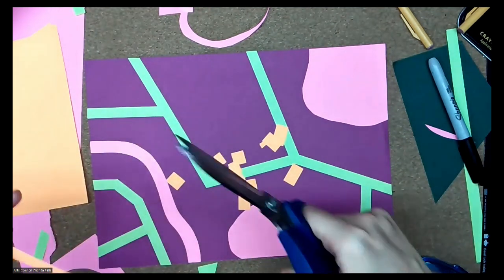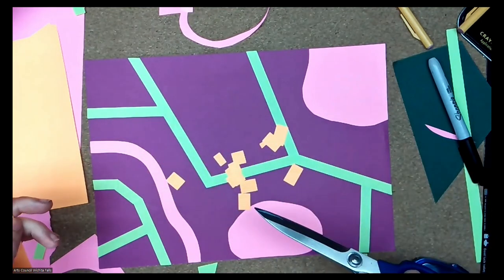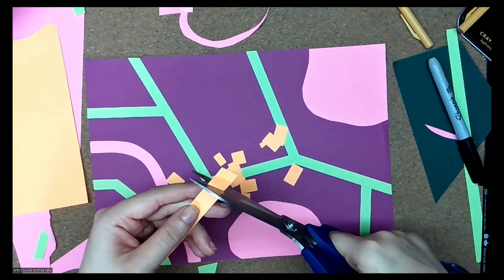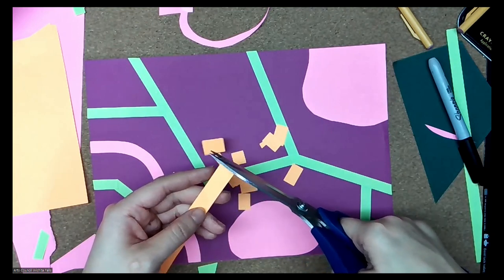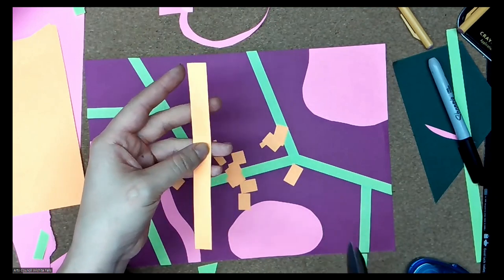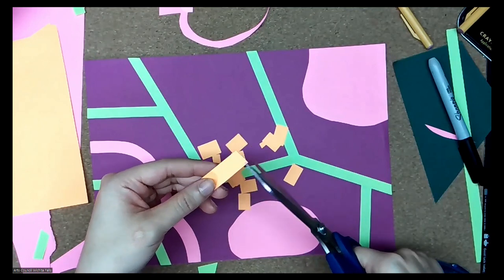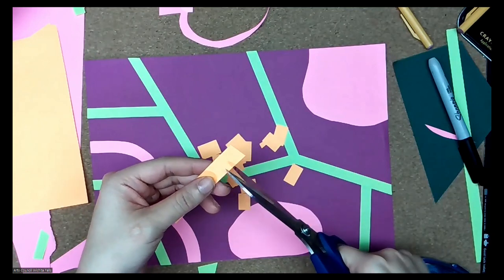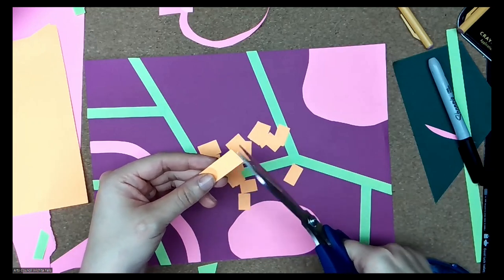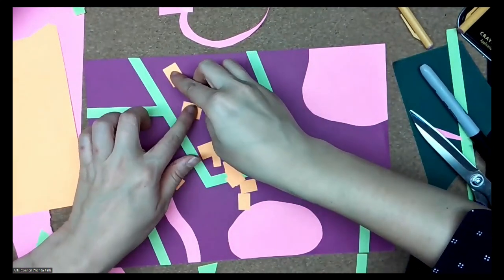So right now I'm making some buildings. I decided that all of my buildings are going to be orange. I want to make them a uniform color. Again, you can make them all different colors if you want to, but I found an easy way to make multiples is to start by cutting off a strip of whatever color paper you want your buildings to be, and then just cutting off little rectangles or squares. You could build up a lot of inventory and then glue them along your streets.